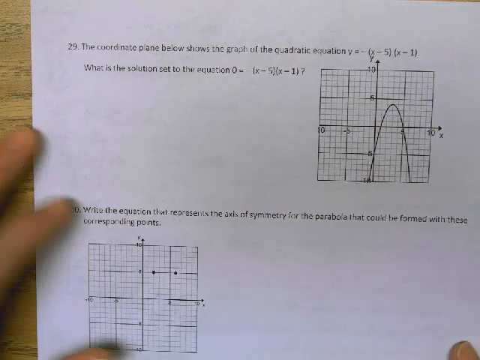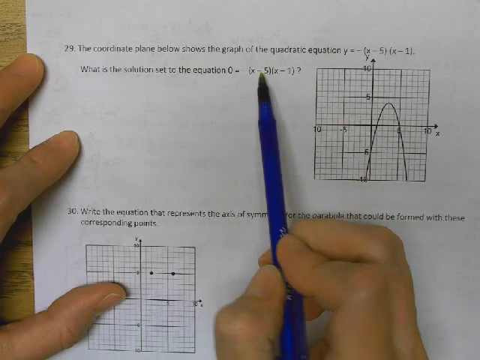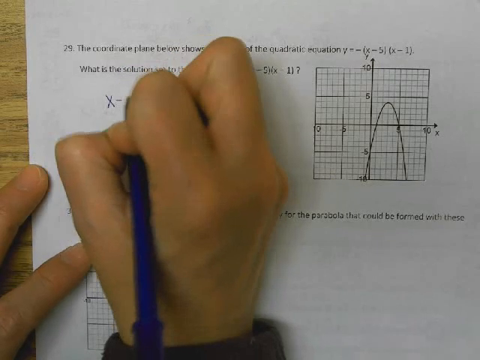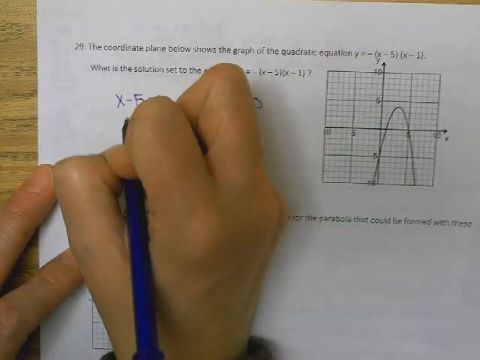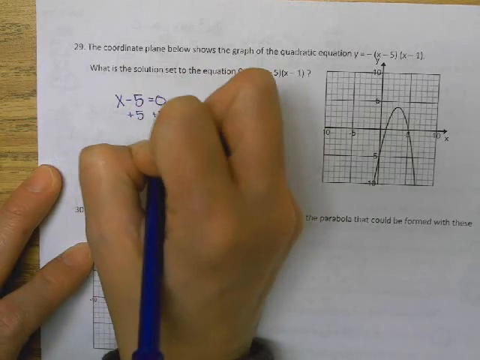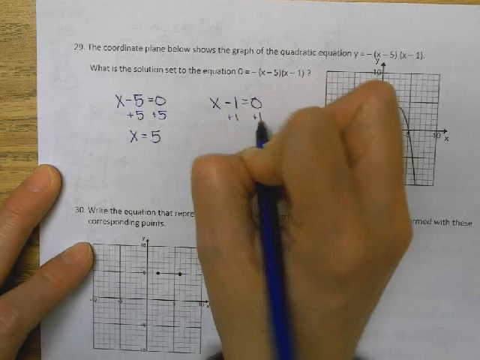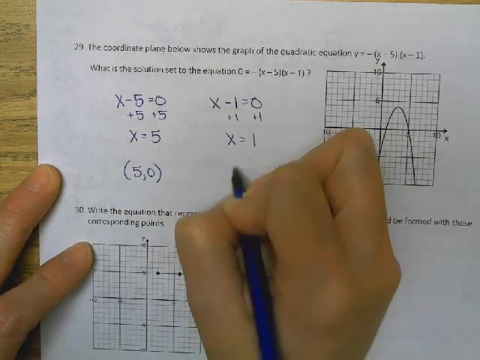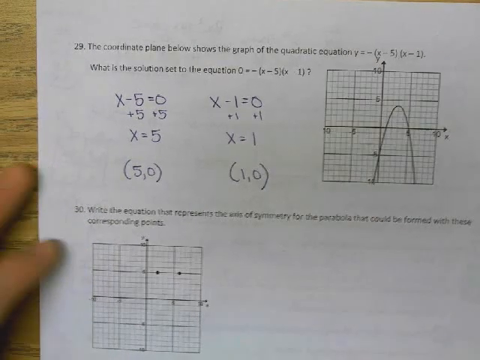Alright, on 29 you are given the graph of a quadratic, and you are also given it in factored form. If it is already in factored form, all I have to do is set each factor equal to 0 and solve for x. So I have roots at 1, 0, and 5, 0.